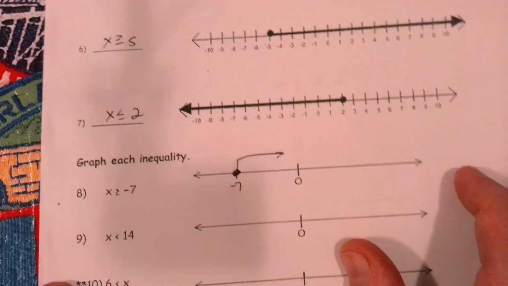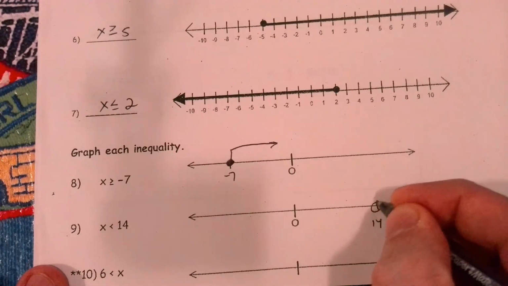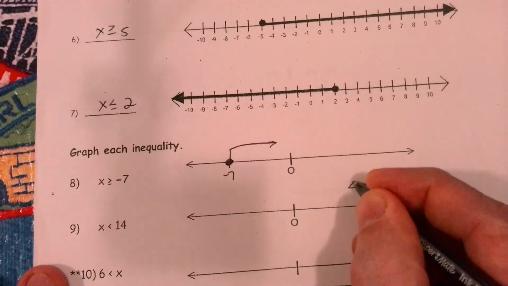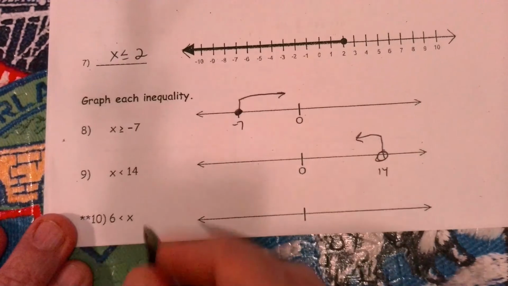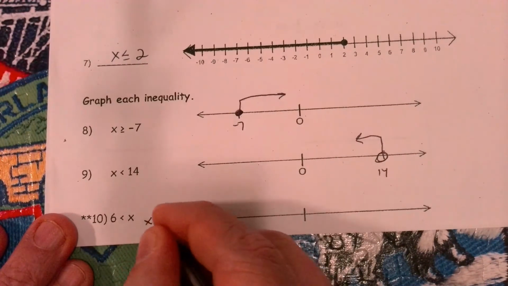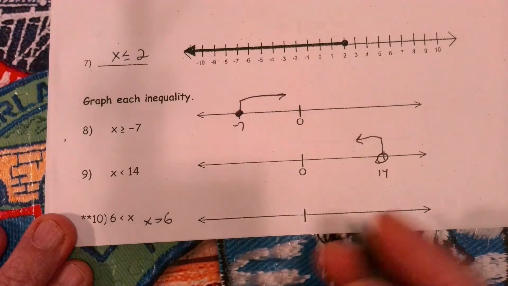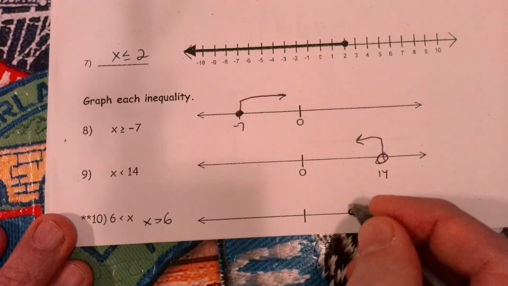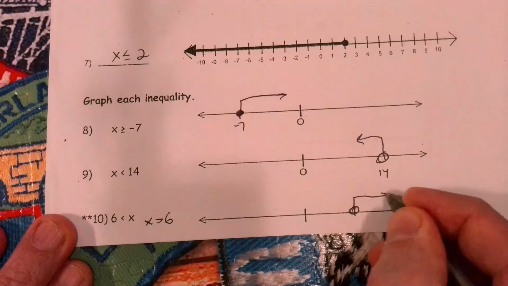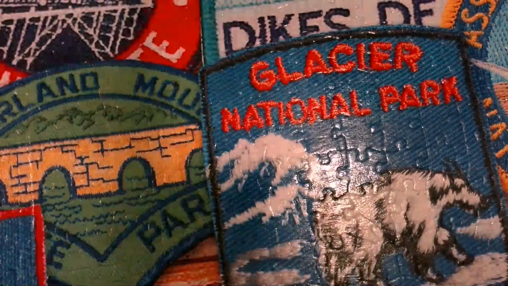Next one is x is less than 14, so we'll make this 14. We're going to do a hollow dot and go up and to the left. And then the last one, this is kind of tricky, right? I like to flip it. I like putting the variable first, so mouth is opening towards the x. Doesn't mean you can't do it this way. Go to 6, hollow dot on 6, but it is all numbers that are greater than 6. So it goes that way. All right, there's your second page. All right, next page. 2 more to go. So we just got a bunch of solving here.